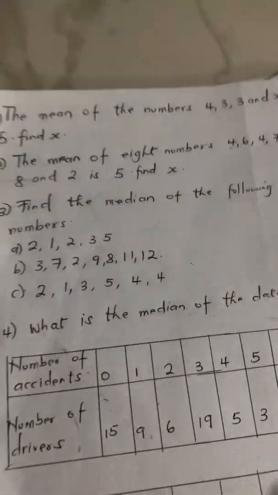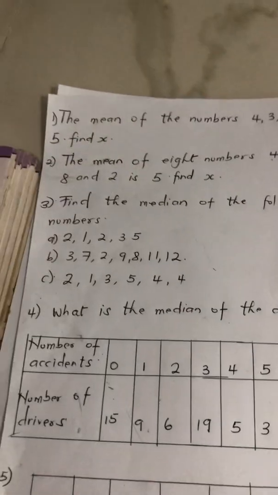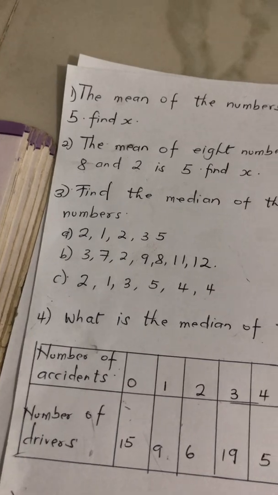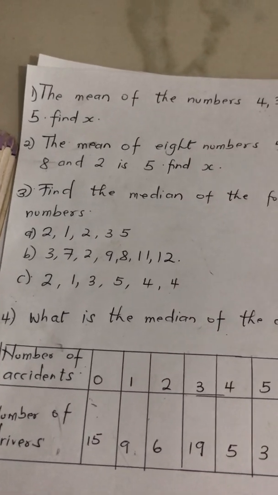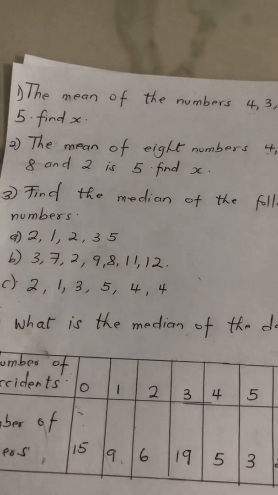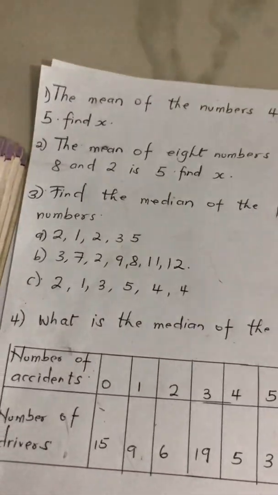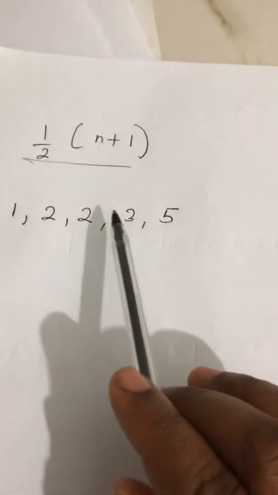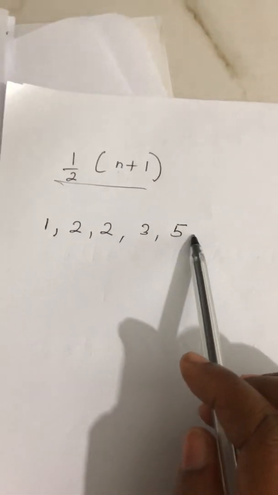So the first thing you do is you arrange them. So we have the first number which is 1, the second number which is what? 2, and 2 is repeating again. So 2 will come again. Then we have 3, and we have what? 5. Right. So you see how I've arranged the numbers. So 1, 2, 2, 3, and 5.